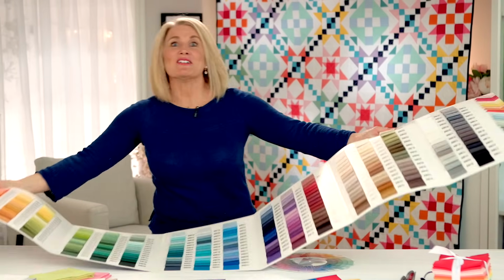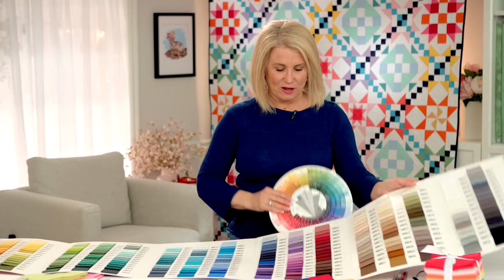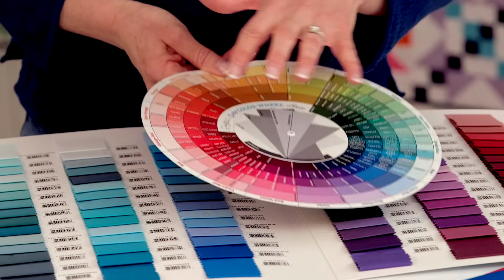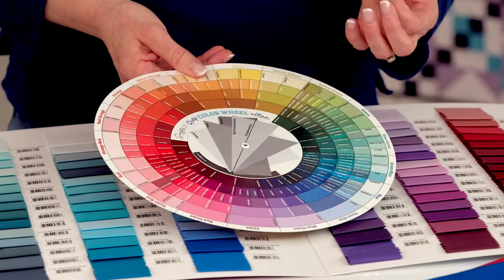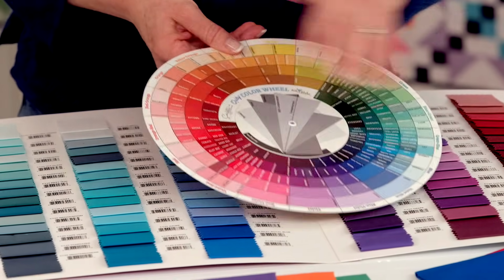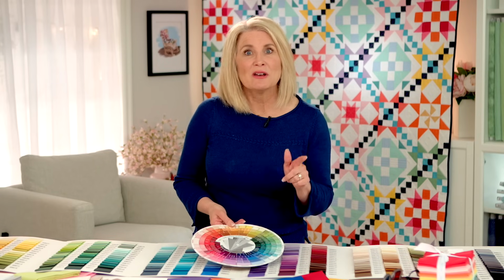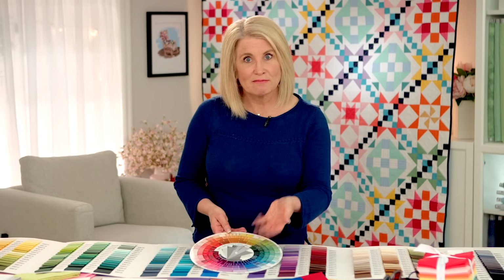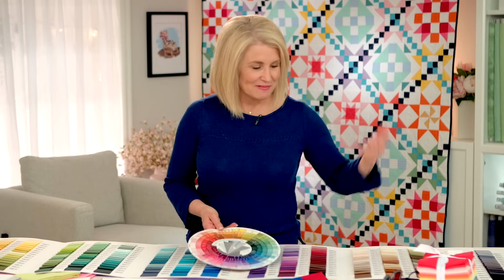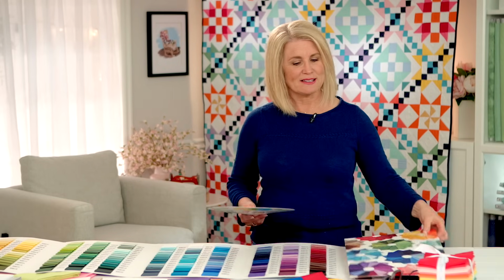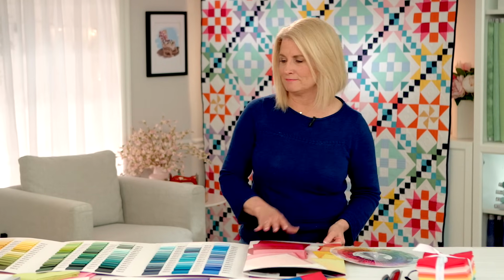And we also have a tool that we have come out with. It's called the Quilty color wheel that has all of our confetti cotton colors around on the wheel, and I'm going to show you how to create beautiful color combinations using this color wheel and color theory. So let me put away this swatch card.